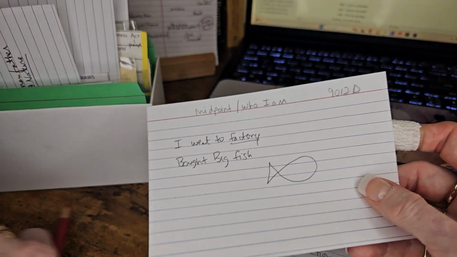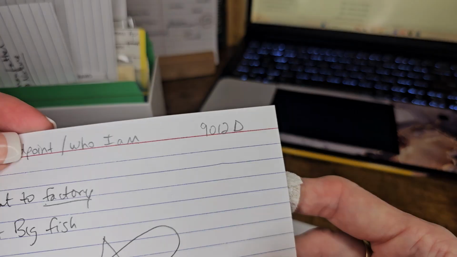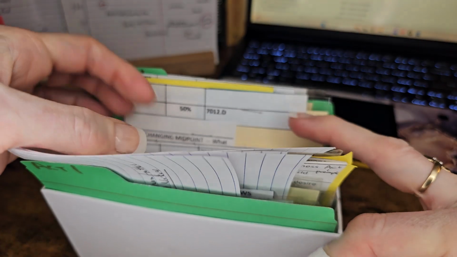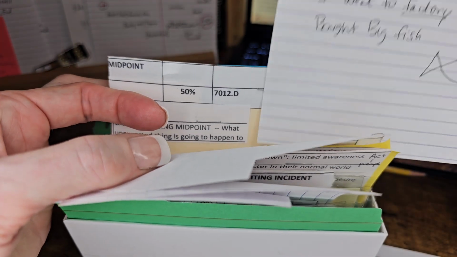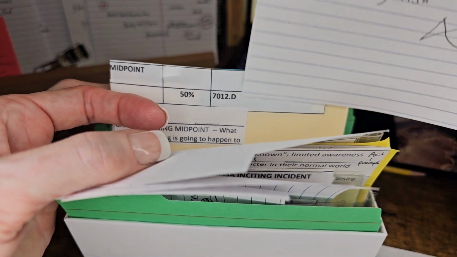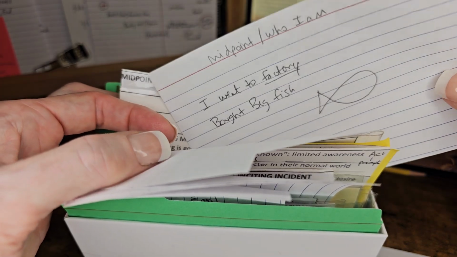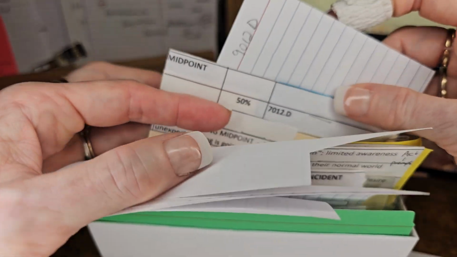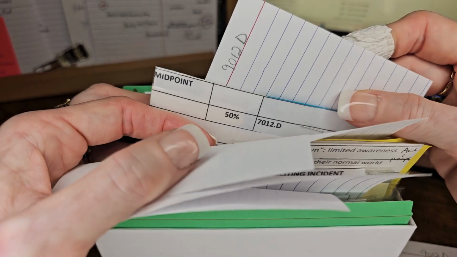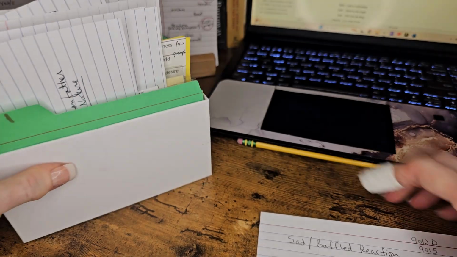So let's take this. You see that is 9012D, and let's just slot that behind my midpoint card, all right? And so even though that says 7, we know we switched that to a 9. So this is now 9012D, and it is my midpoint. So I'm slotting that behind my midpoint.